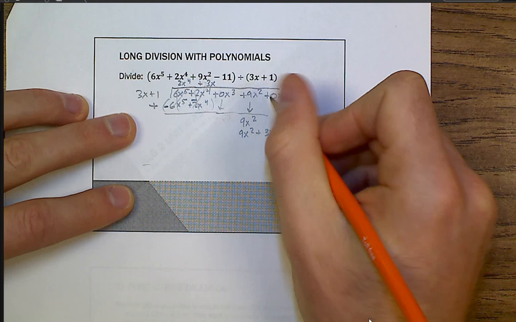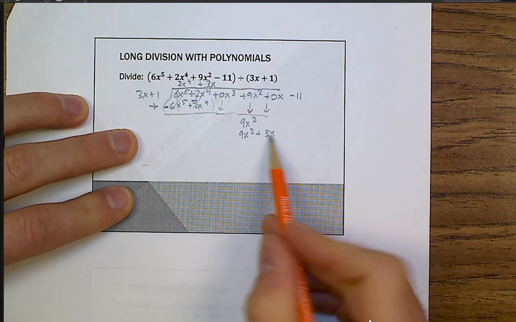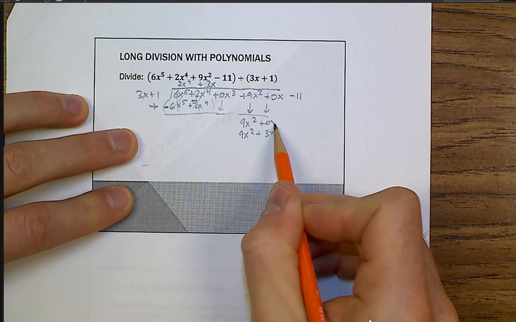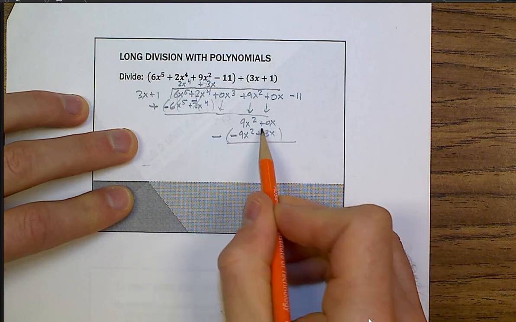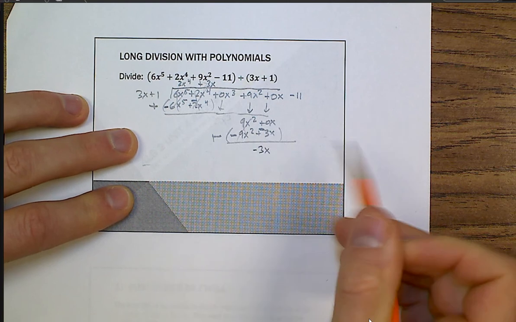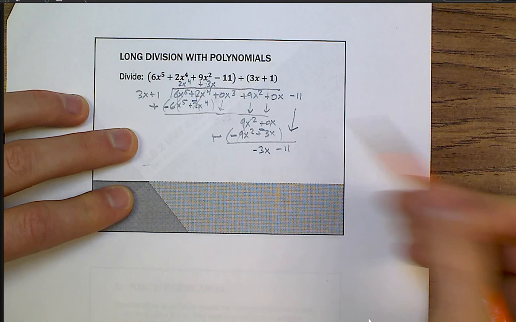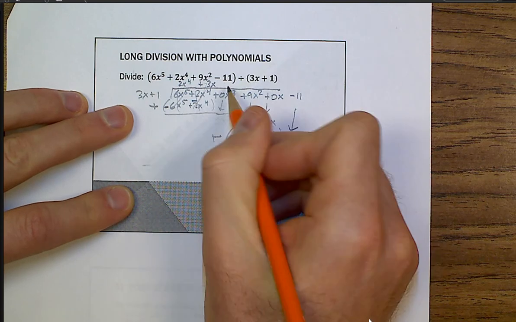If you brought down this 0x with it, because now I recognize that I have an x, that becomes a minus, that becomes a minus, and I add them. So I end up getting a negative 3x here, and then I bring down the negative 11. So I have what times 3x gives me a minus 3x? That'd be a negative 1.